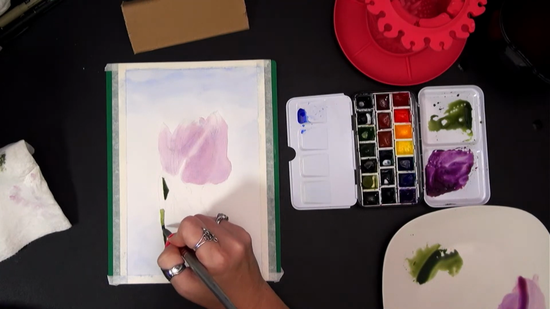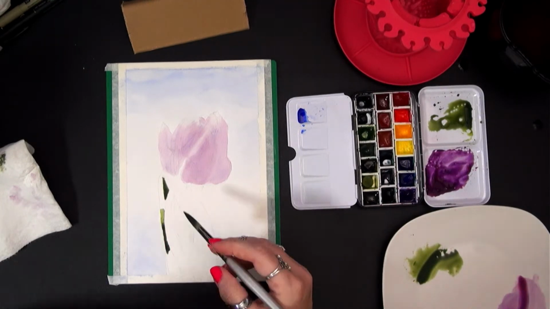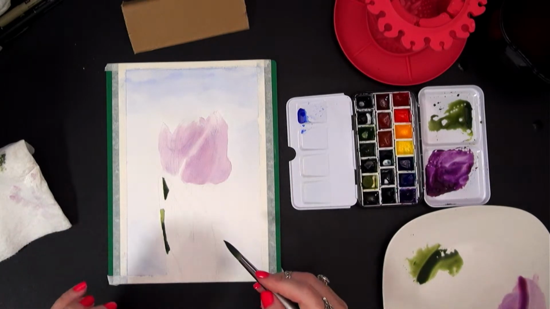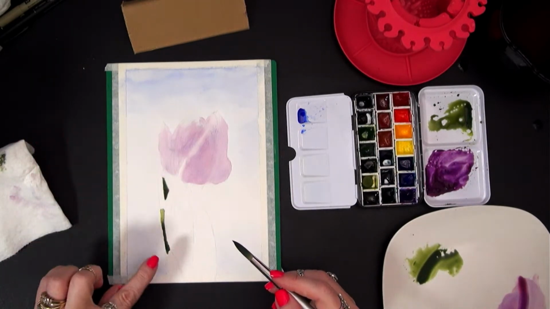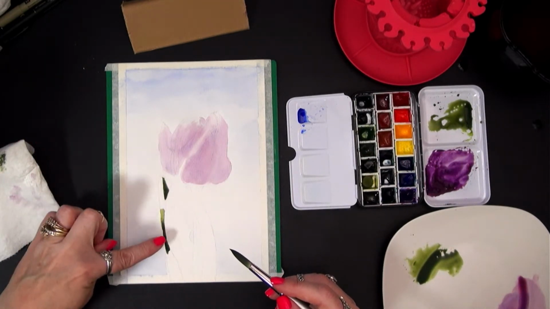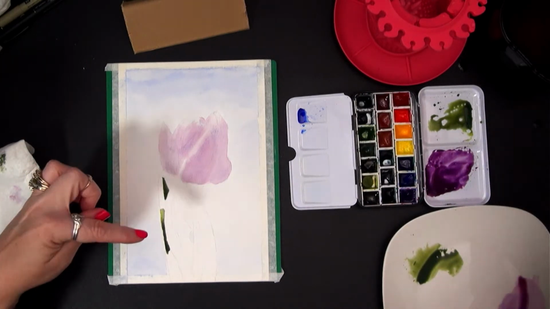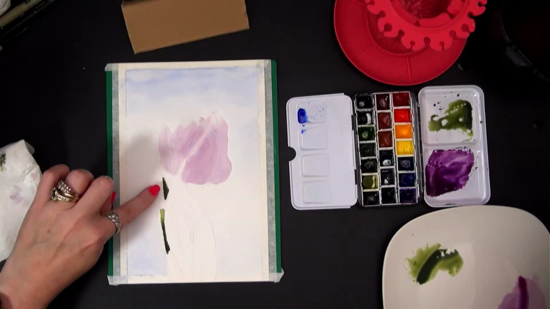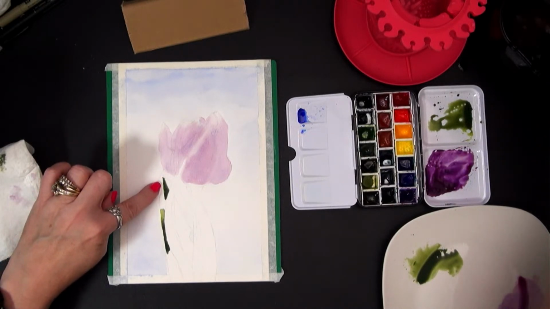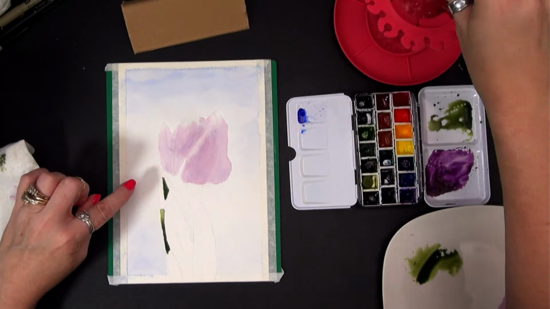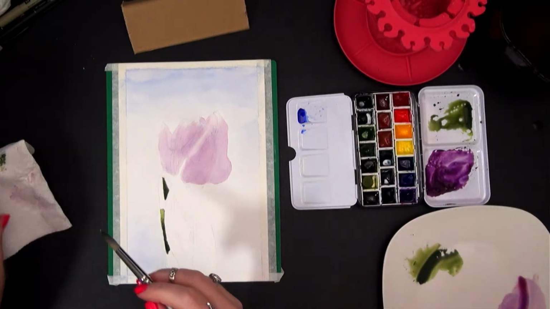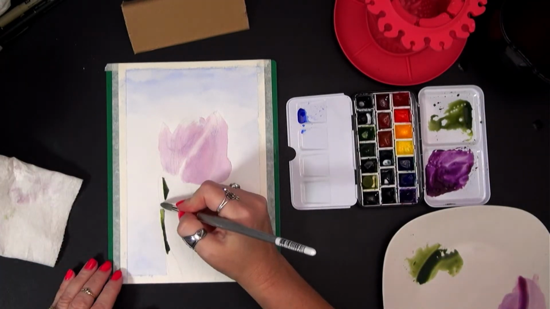And then where I lift, it redeposits most of that paint, and that will travel back up that space, but it won't travel all the way to the end. So this is going to start having that lighter value there. I want this to be a soft transition because I'm going to come back with the lighter value. I don't want to go up against this yet because I want that part to dry. So I'm going to soften this transition with a brush and some clean water.